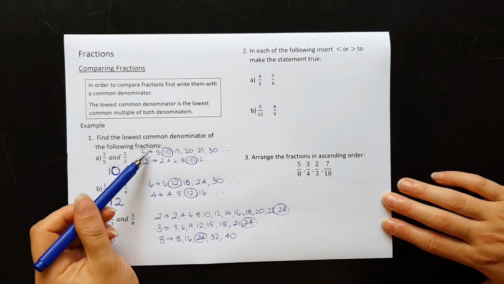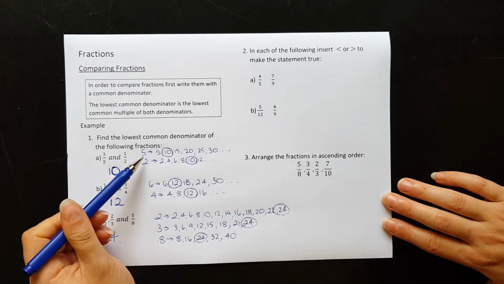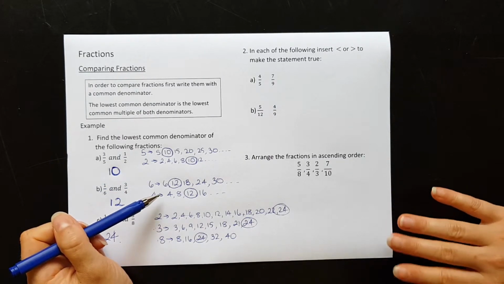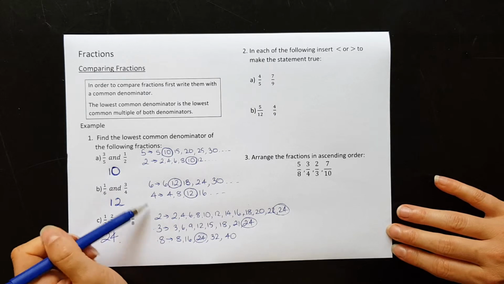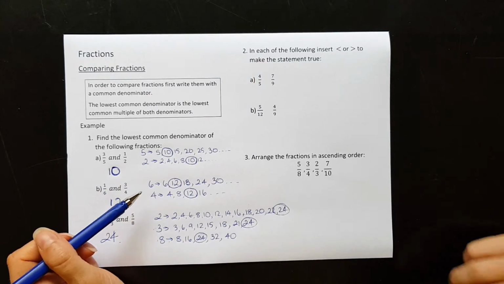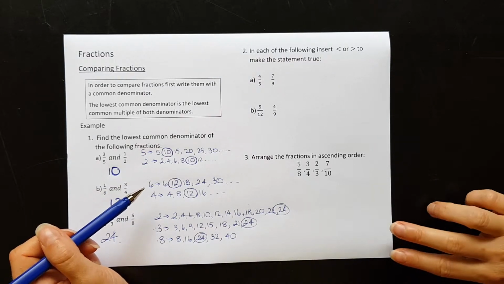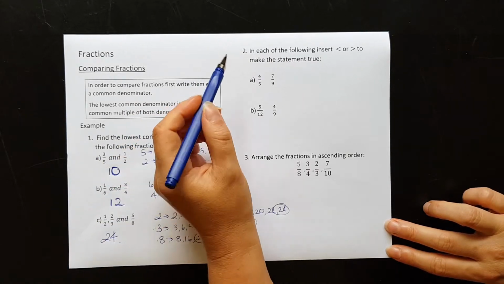Now, eventually, after you've been doing this process for a while, hopefully you will be able to stop. You won't have to write this down all the time. You'll be able to do it in your head. You'll be able to think of the times tables. You'll be able to see it and know it without writing it.